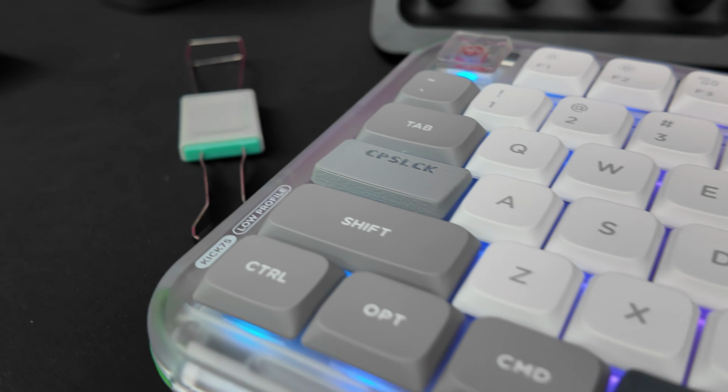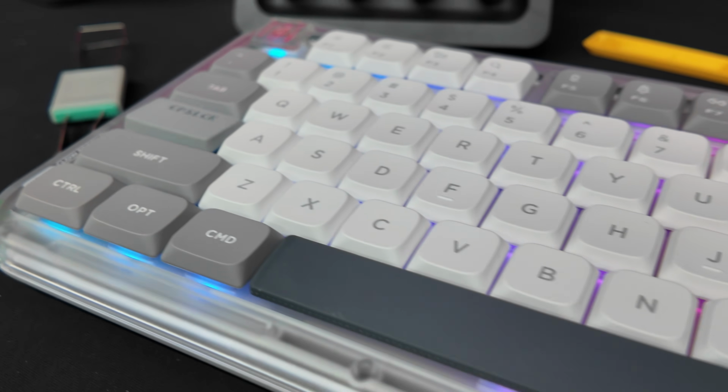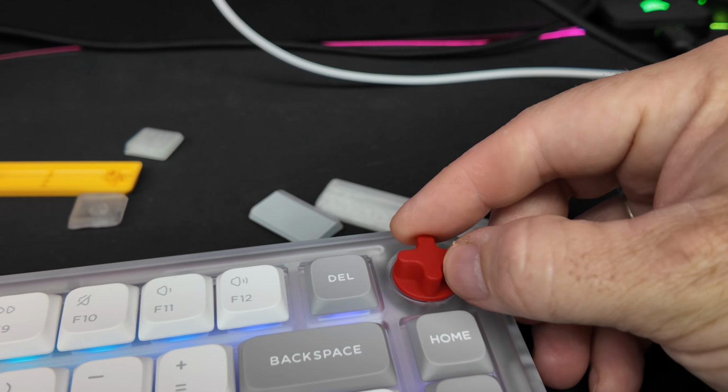When I get some more time, I cannot wait to dive into this. I plan on doing the whole keyboard, so stay tuned for that short video.